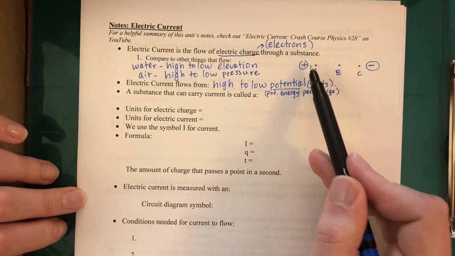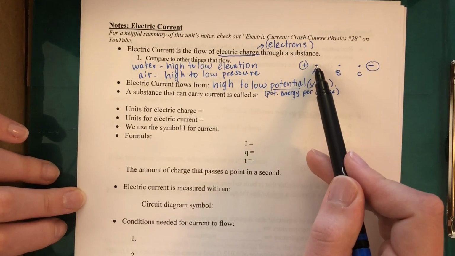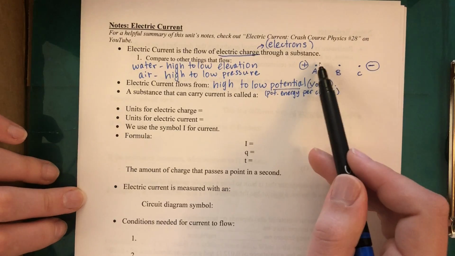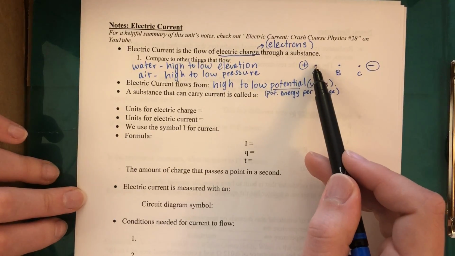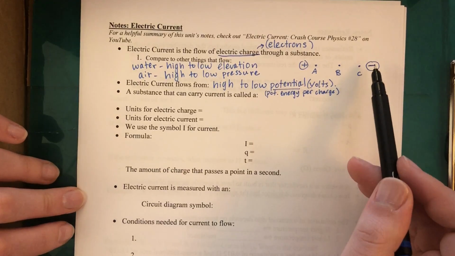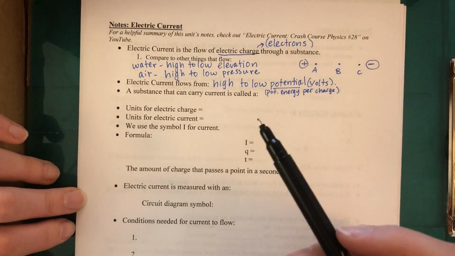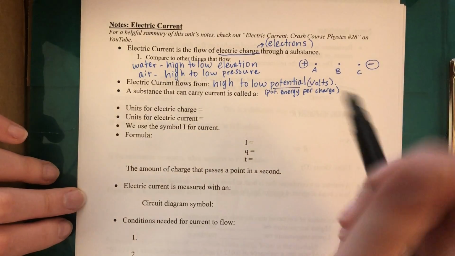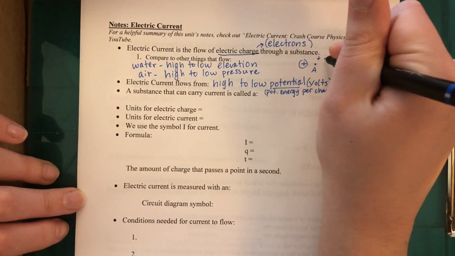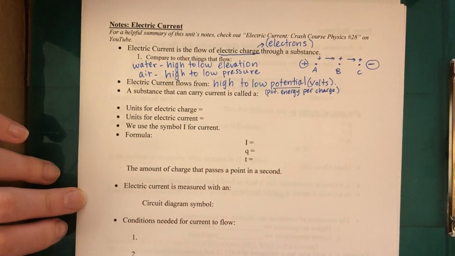Yeah, it's going to have the highest potential at point A because that's the place where it takes the most work to put a positive charge here at A. And it takes the least amount of work to put a positive charge here at C, so that has a low potential. So a positive charge would flow in this direction.